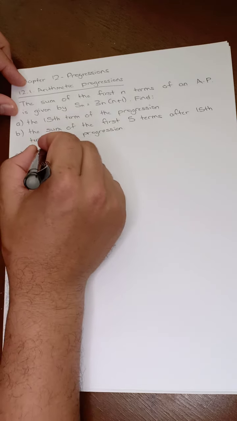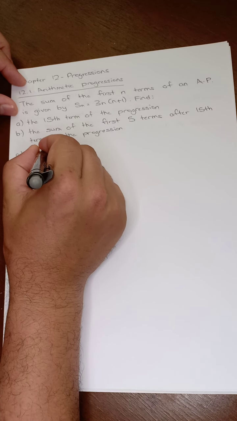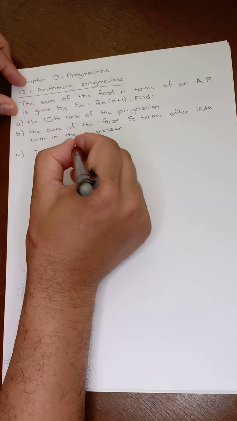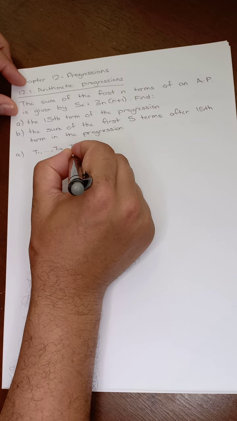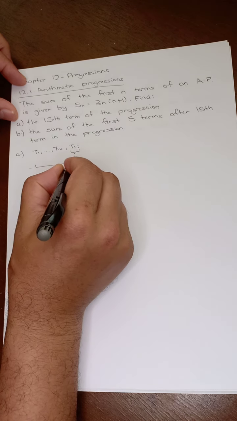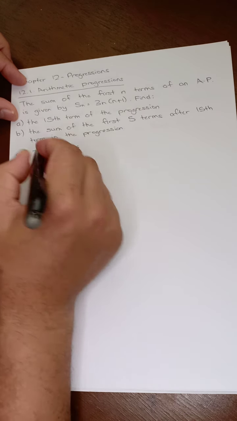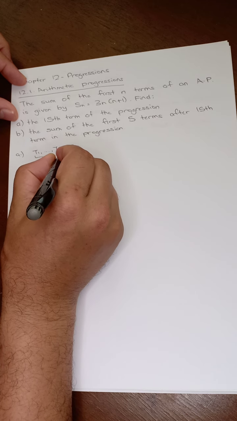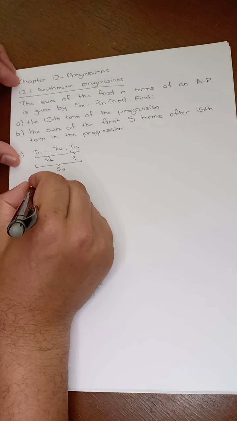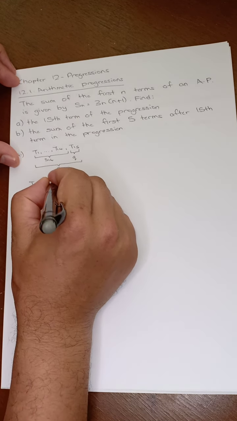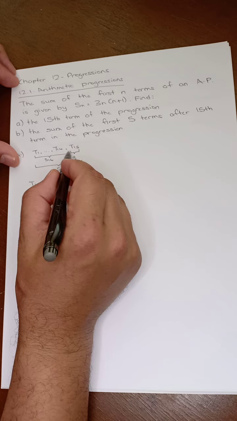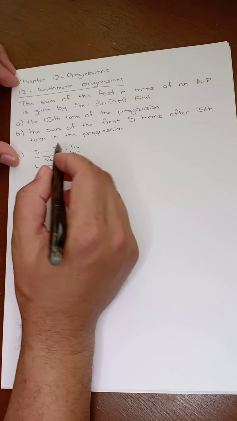They want to know the 15th term. So what I know is that this is how the terms will be arranged. The question wants you to find this. So what I can do is find the Sn for 15 terms, and as usual, minus the total sum for the 14 terms. So T15 is S15 minus S14. All the sum of 15 terms minus the sum of 14 terms.